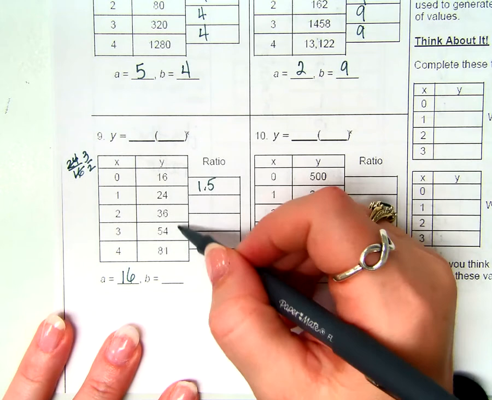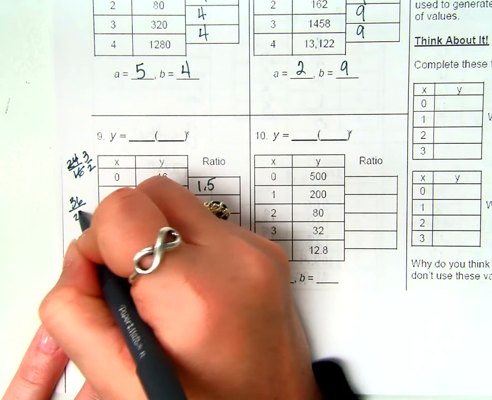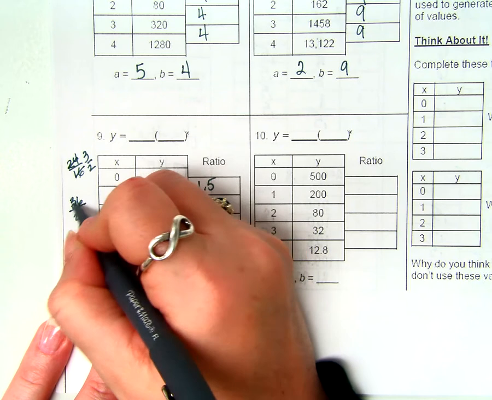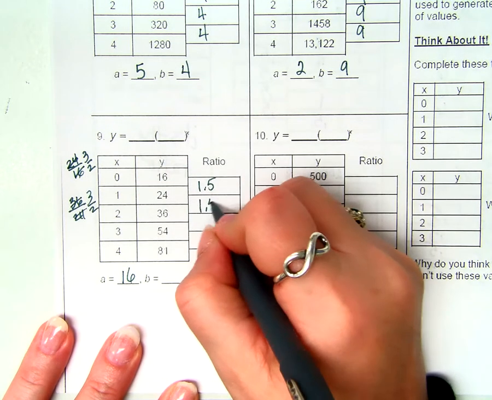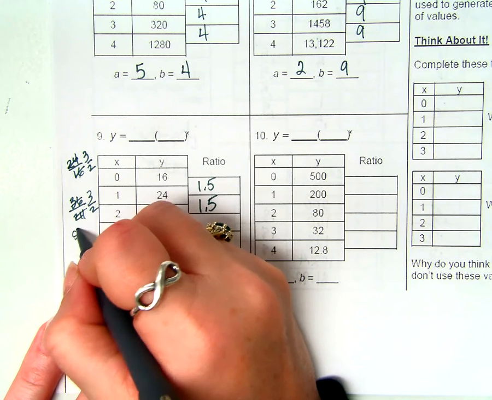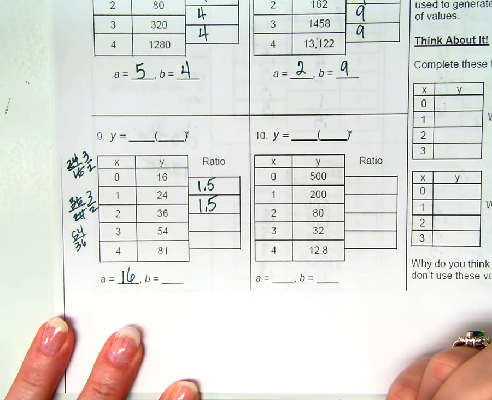Is it really the common ratio all the way through? Is 36 divided by 24? Well, they're both divisible by 12. 1.5. 54 divided by 36? They're both divisible by 18. I know that. Do you?